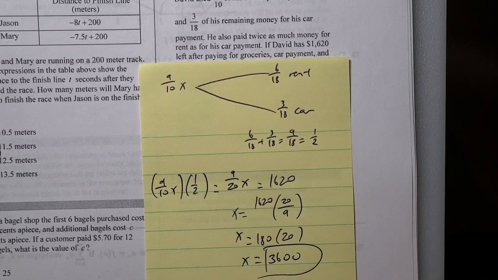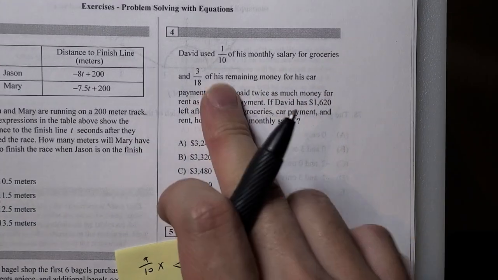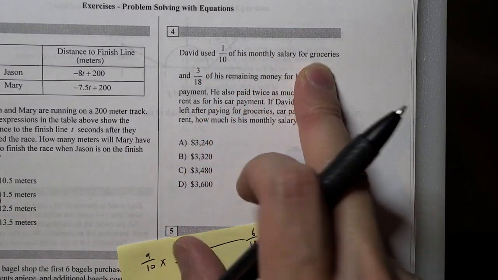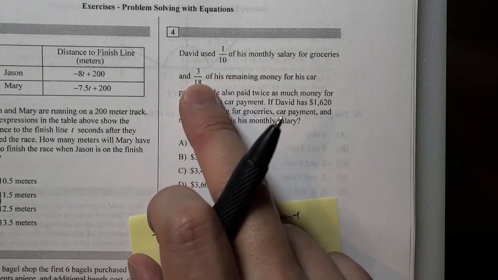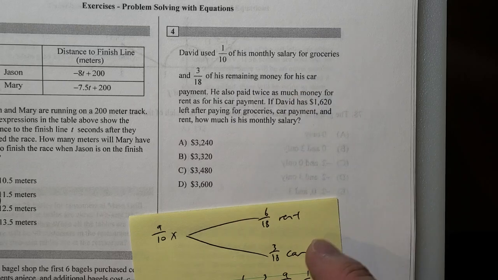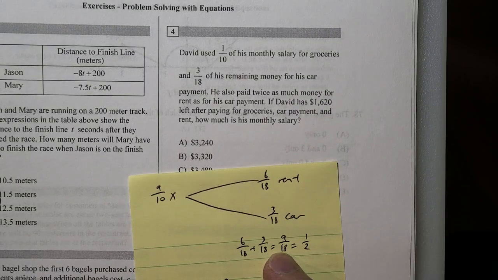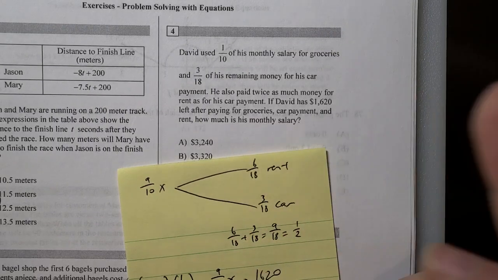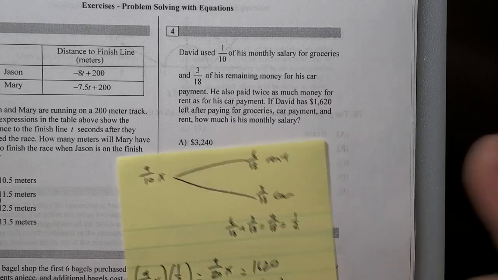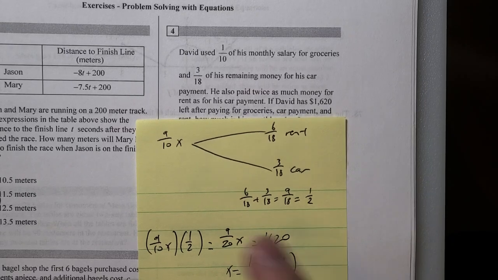Okay, so this one you've got to be a little careful with all these things, as I just showed here. So once again, he spent 1/10 on groceries, so he had 9/10 remaining. And of that remaining, he spent 3/18 on his car payments and double that on rent. So that's 9/18, which is half. So of the remaining, half of it was spent on those two, and so half of that remaining is left. So half of, so multiply the remaining 9/10 times x is 1620, and you solve for x.